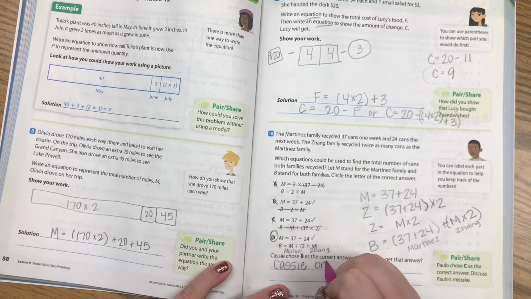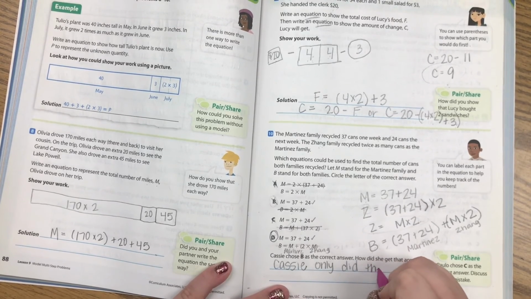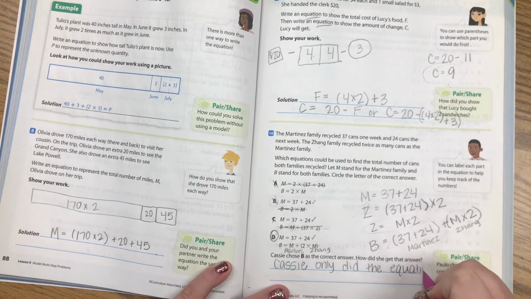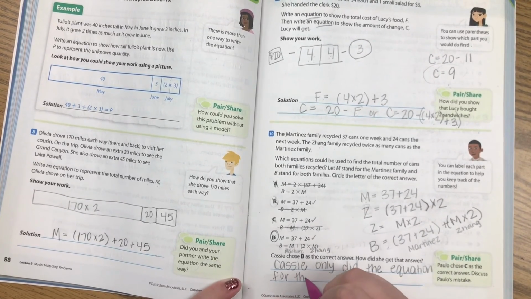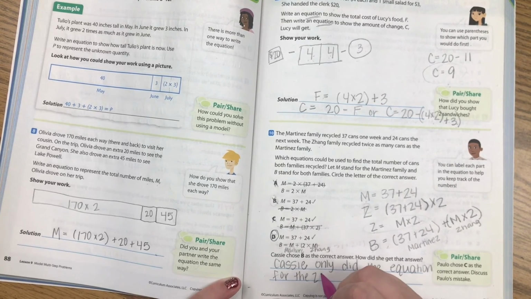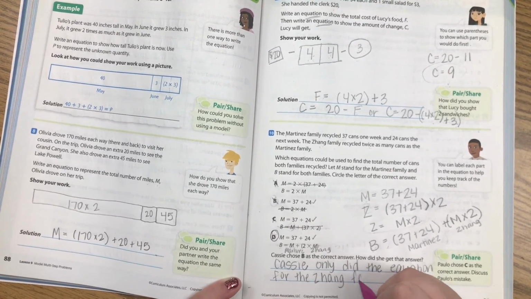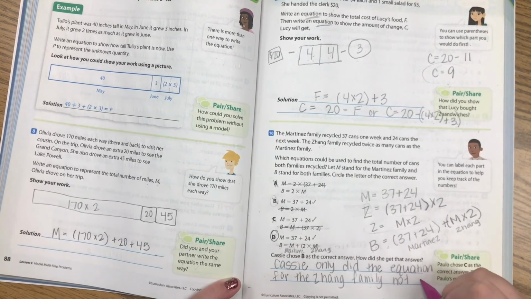Cassie only did the equation for the Zhang family, not both. Make sure I spell it right.